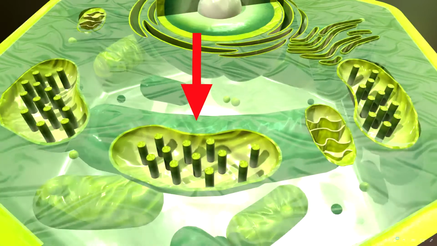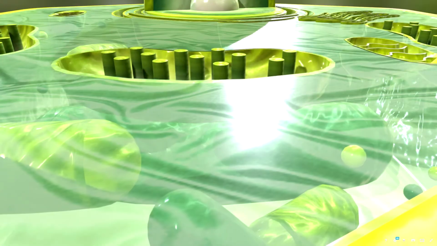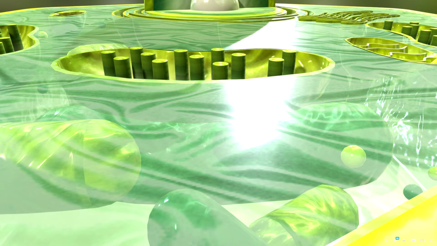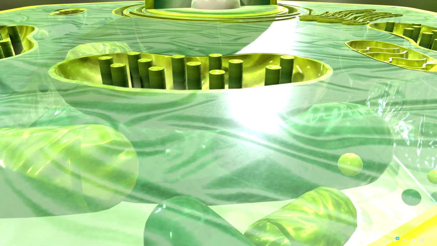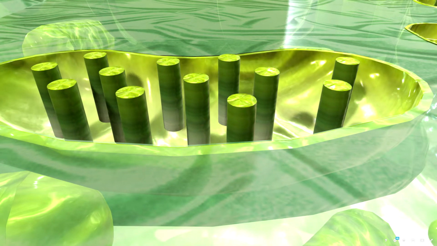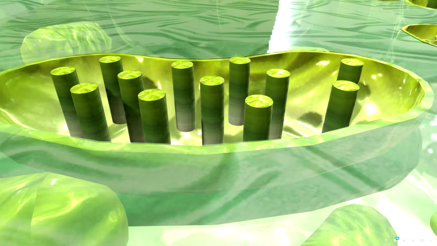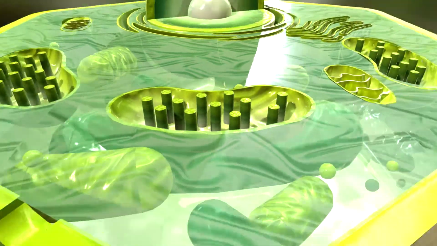Photosynthesis occurs in the chloroplast. Chloroplasts are green because of the pigment chlorophyll, which reflects green light and absorbs other colors. Light-dependent reactions take place in the thylakoids. A stack of thylakoids is called a granum. Multiple stacks are called grana. Light-independent reactions take place in the stroma, the fluid space surrounding the grana, inside the chloroplast.